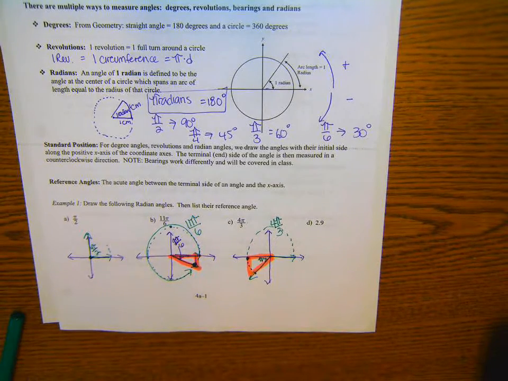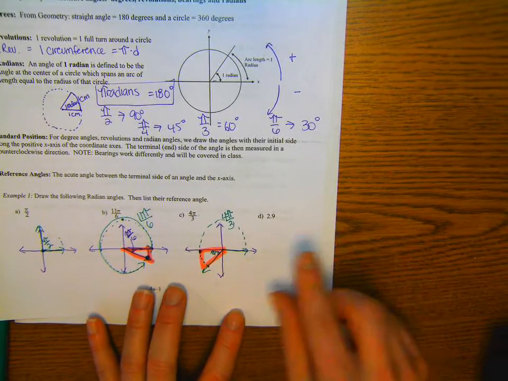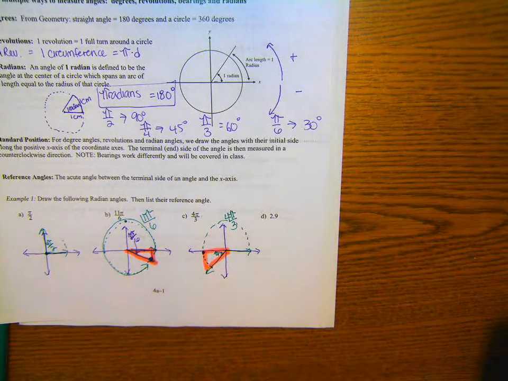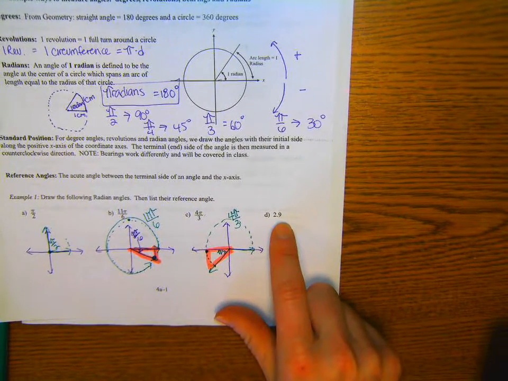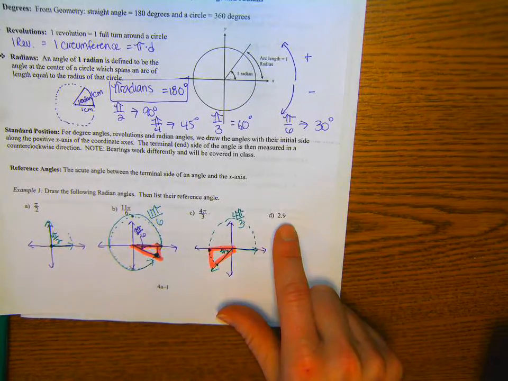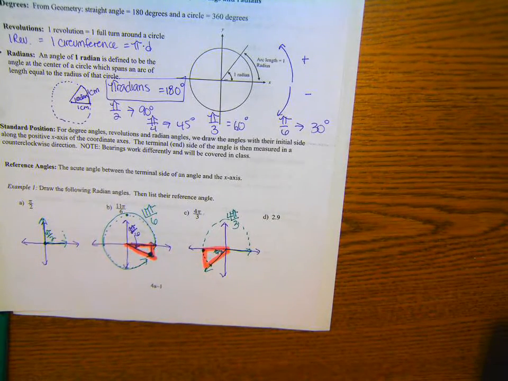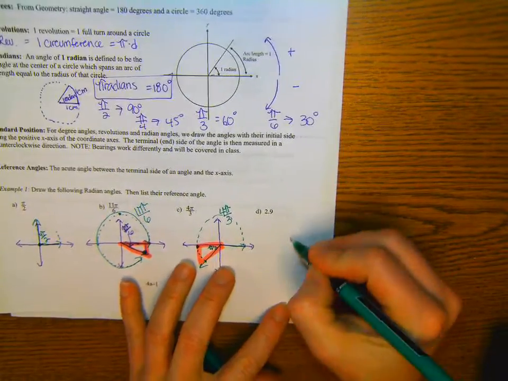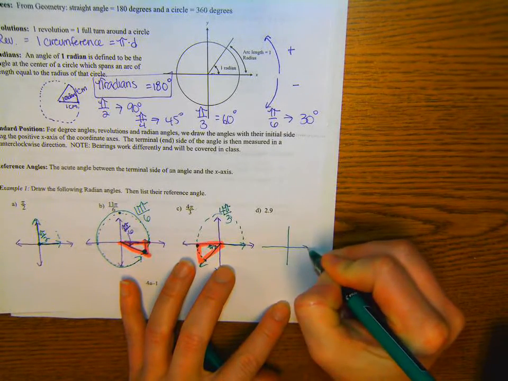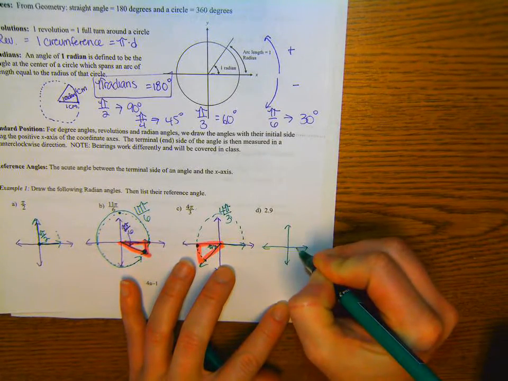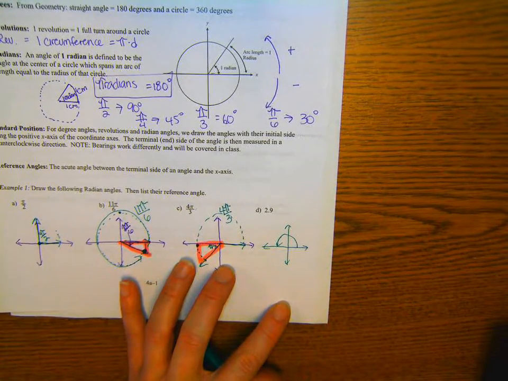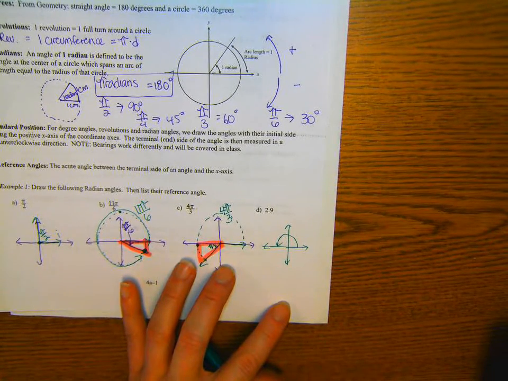Okay. Now, this one's a little tricky. This is where we have to remember, what is pi about? Like in numbers. 3.14. So if I asked you to go 2.9 radians, can you guys tell me at least kind of about how far you'd go? Well, wouldn't 3.14 be all the way to here? Okay. So wouldn't I be shy of that then?